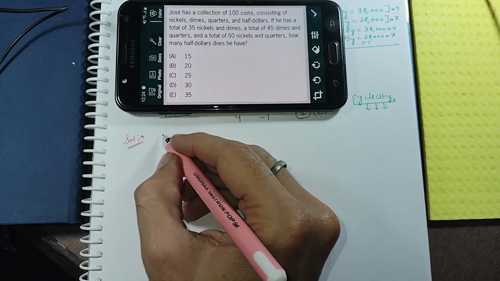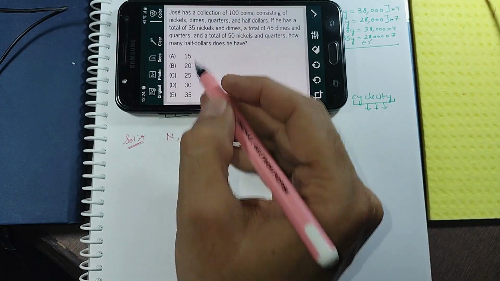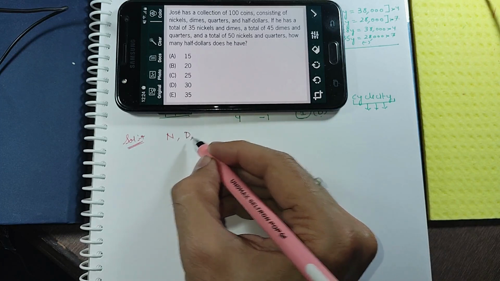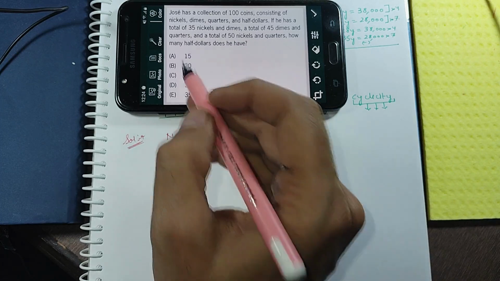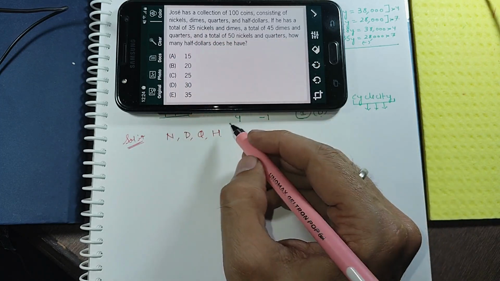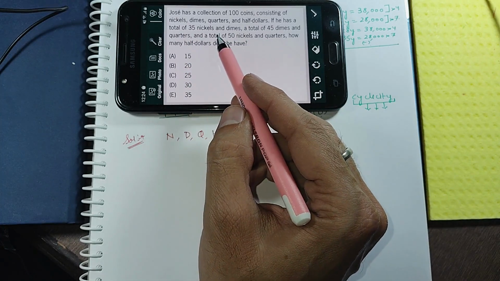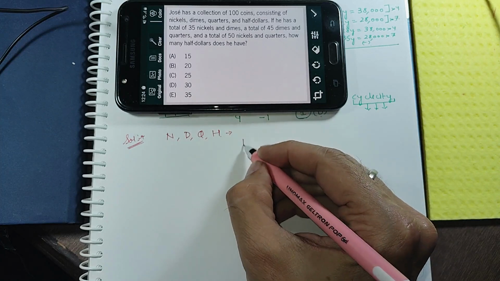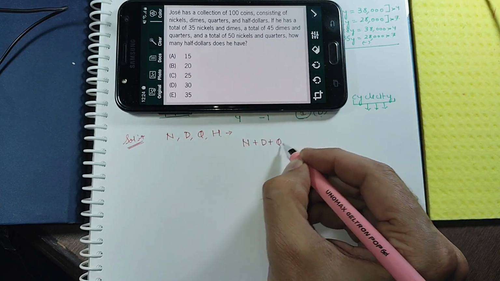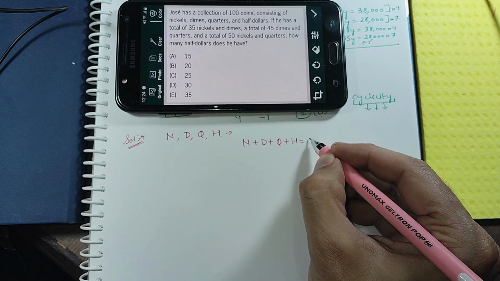Right? Joshi has a total of 100 coins consisting of nickels, dimes, quarters and half dollars. Right? So let us suppose these are nickels, since the initials are different for each. So N, D, Q and H, referring to nickels, dimes, quarters and half dollars respectively. So the first equation will be N plus D plus Q plus H is equal to 100. So these are the total.